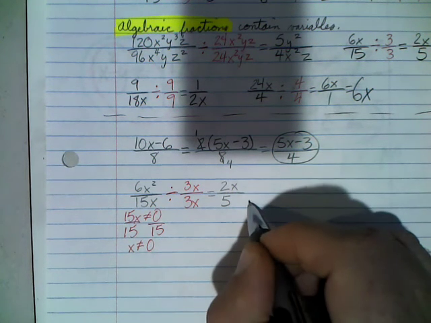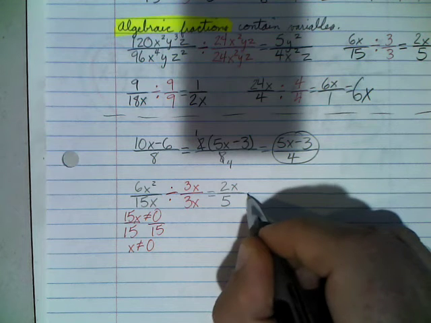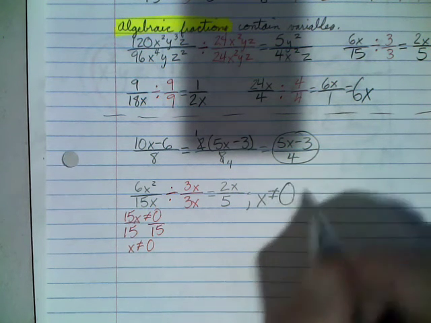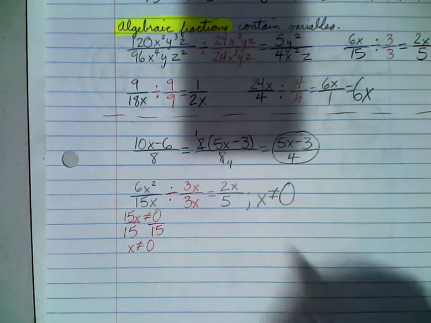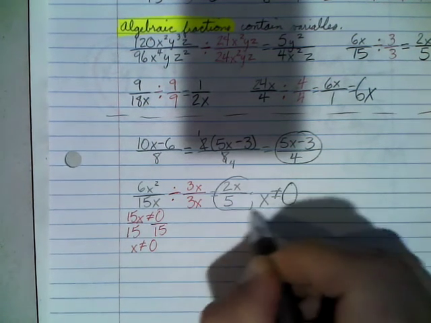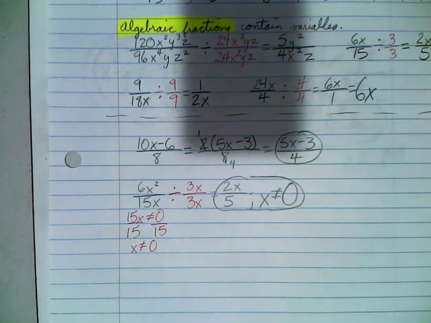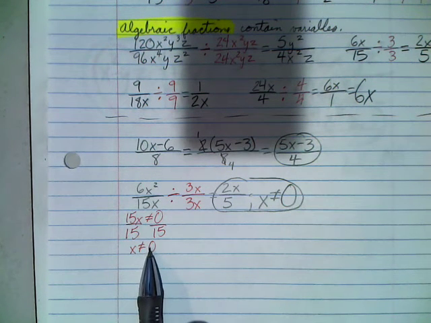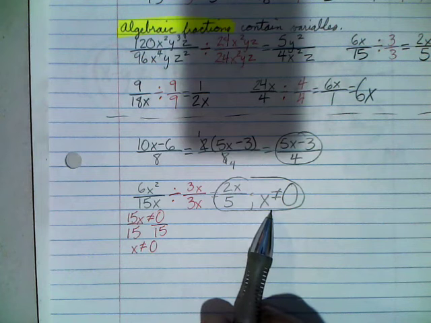So what we've got to do is add on here a semicolon, and we're going to mention the excluded value. So we are excluding 0 as a possibility here for x. So if your final answer doesn't show this kind of a restriction, we have to mention it.